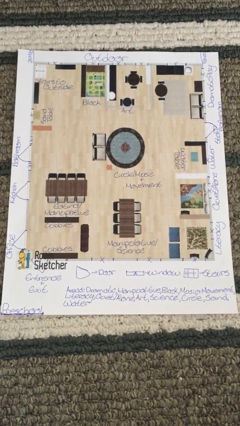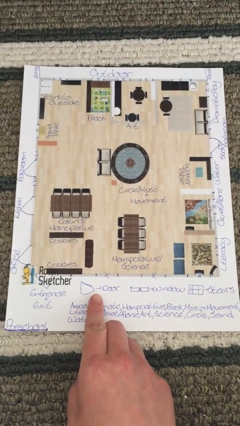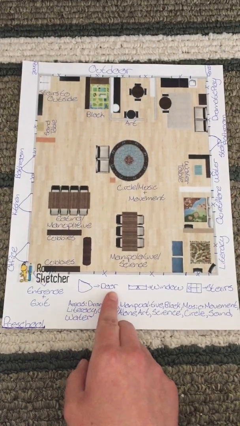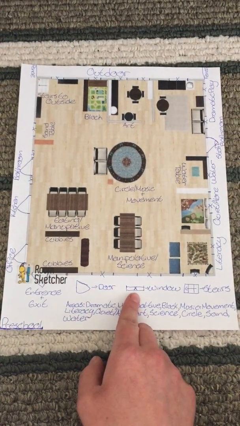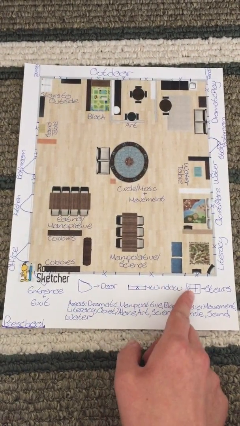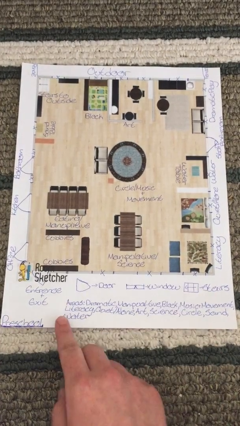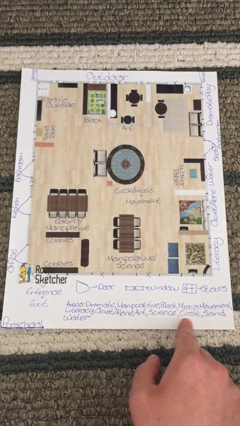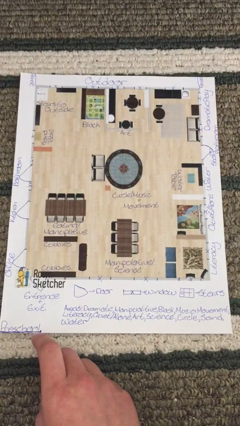So here is my preschool floor plan layout. I have a legend key here. This shape here indicates there's a door. This shape indicates that there's a window, and this shape here indicates that there are stairs. I've also included lists below of all the areas that I've included in my floor plan.